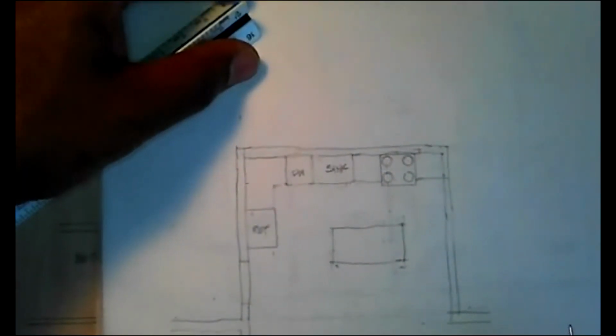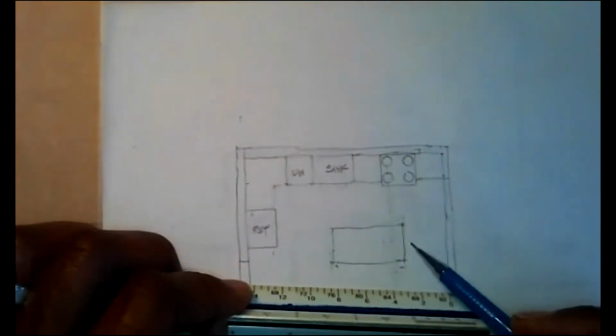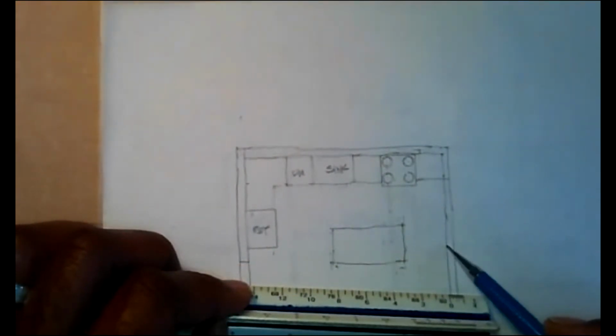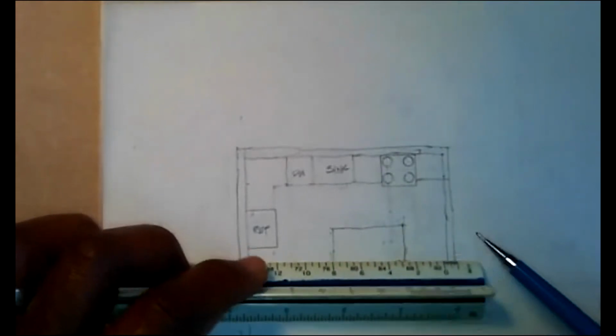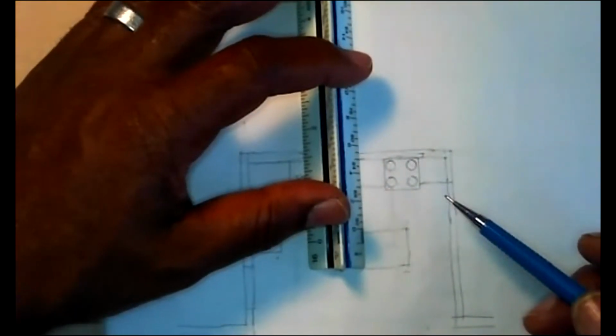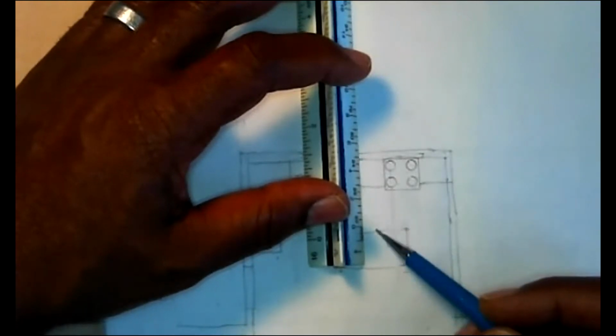Okay. So now what did I make this? I made from the edge of the table to this wall here 3 feet. And then from here to the edge of the table there, I made that 3'6". From here to here, 3'6". Good.